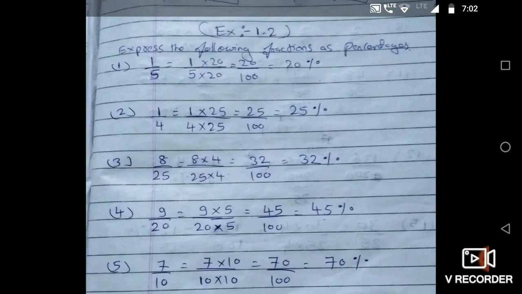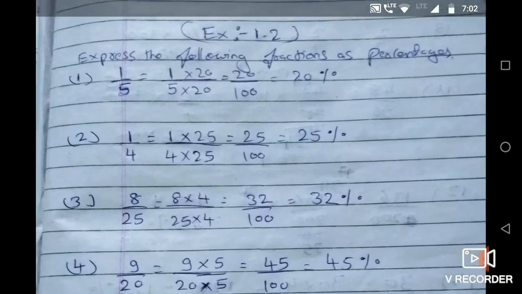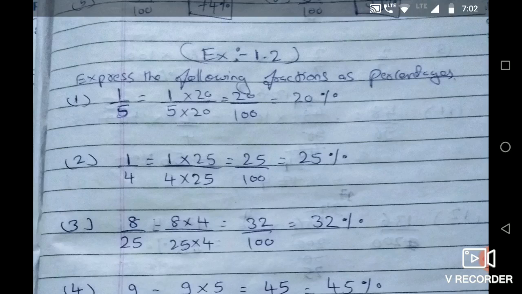Here you can see one more fraction is given, and here we convert this fraction into percentage. So here we have to convert the denominator into 100. What we multiply with 5 to get 100? We multiply 5 with 20, then we will get 100. The first sum is 1 upon 5, that means 5 into 20 equals 100.